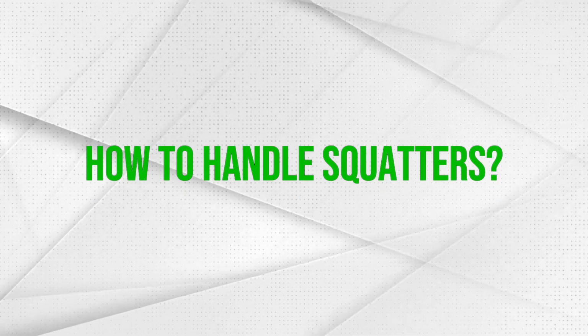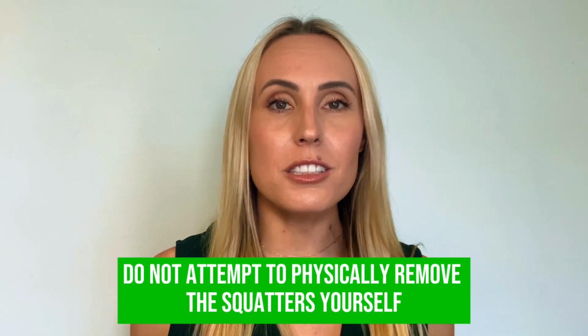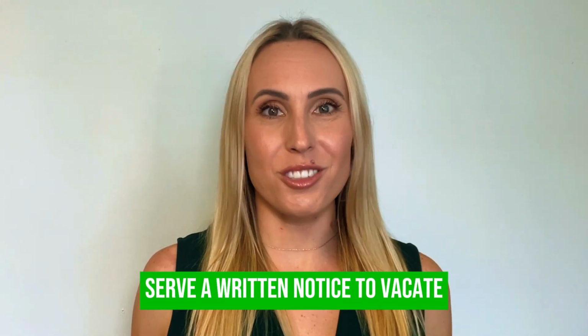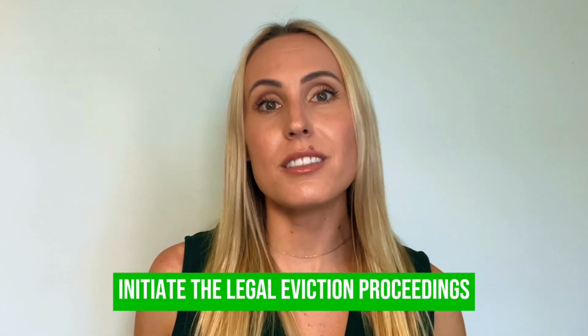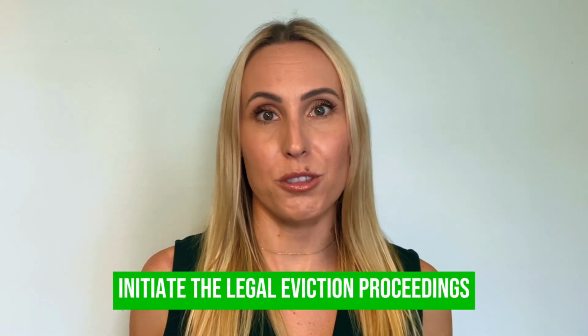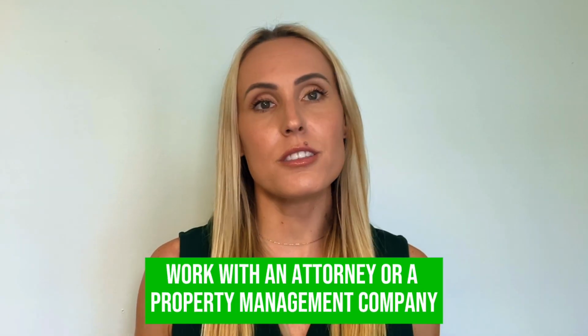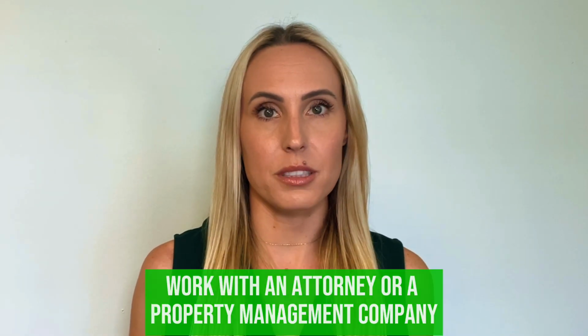How to handle squatters: some steps landlords can take. Do not attempt to physically remove the squatters yourself. You should serve a written notice to vacate. If the squatter refuses to leave, you need to initiate legal eviction proceedings. And lastly, work with an attorney or a property management company to ensure the proper procedures are followed.